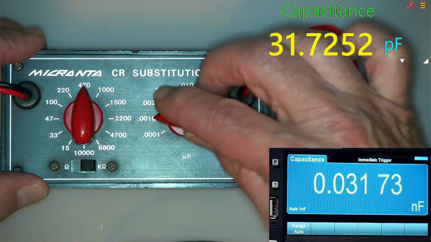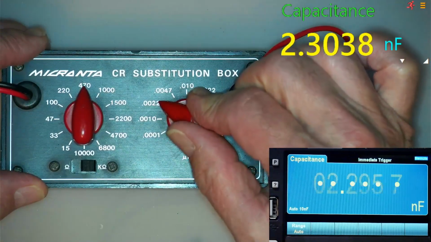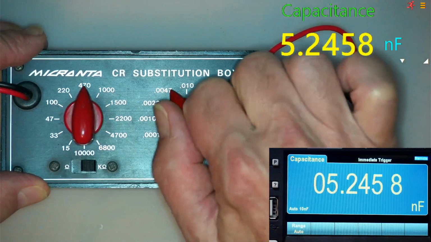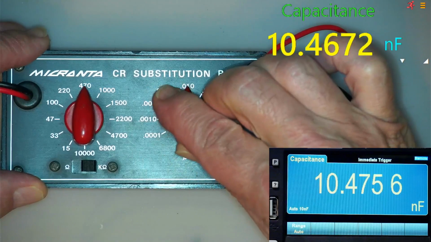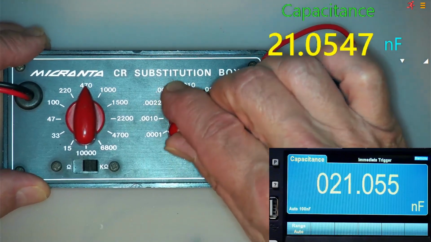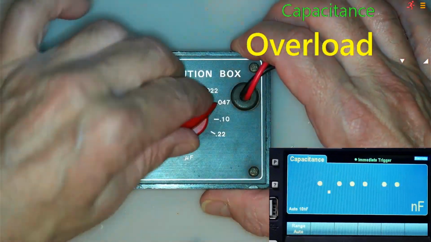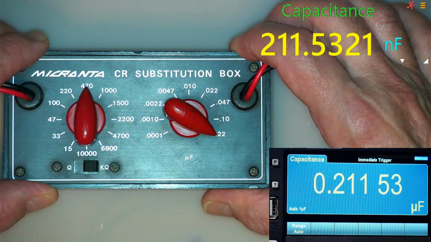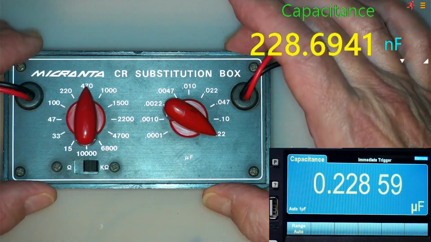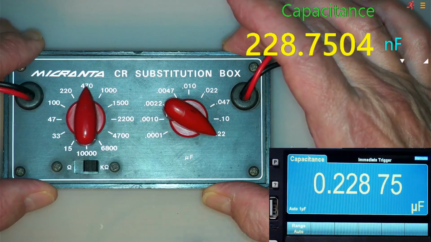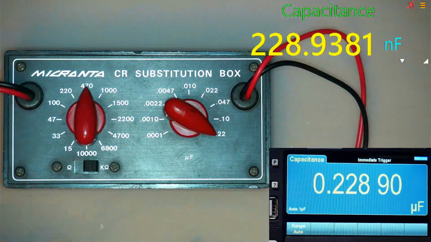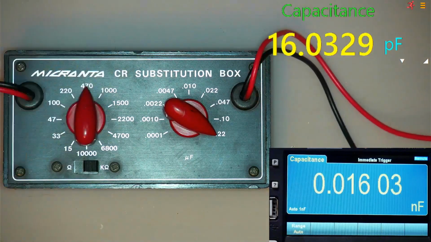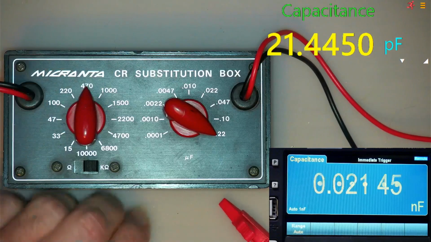In any case, this is 2 nanofarads, 5 nanofarads. Okay, and then the biggest that this has got is 220, and for some reason it goes to microfarads, but I want to see that as nanofarads if it's less than a microfarad. And to give you an indication what I'm talking about, I've got a few little capacitors here.